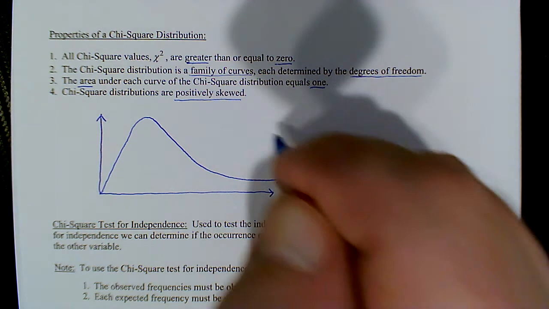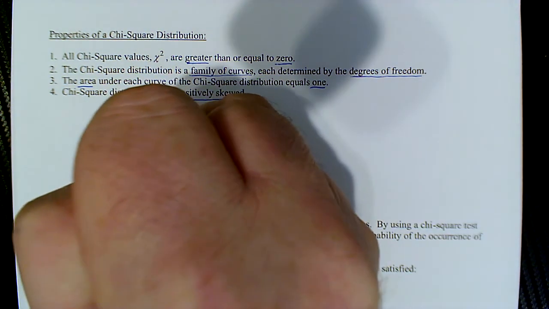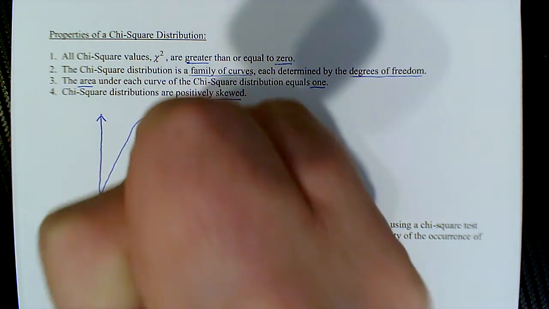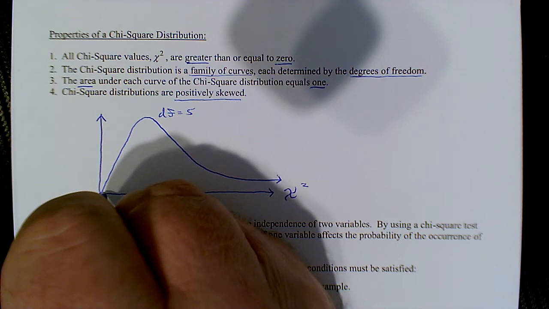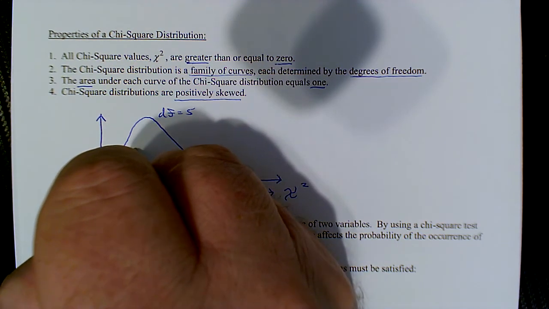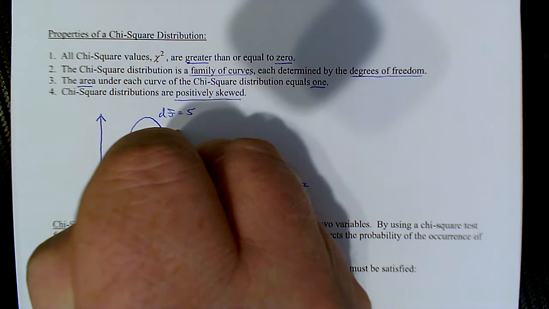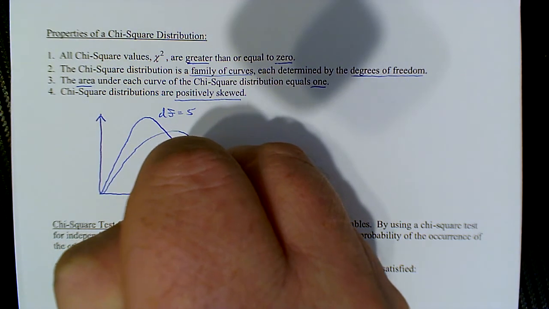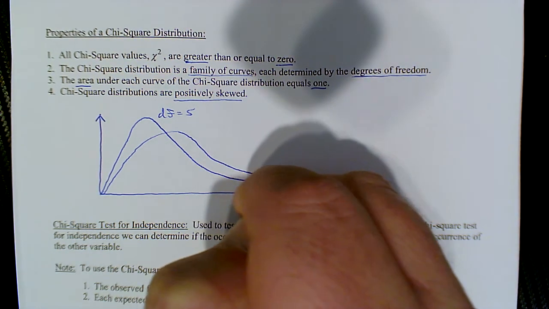And that might be for small degrees of freedom, let's say 5. For a larger degree of freedom, it's less steep than when it reaches its maximum. It's less of a drop.